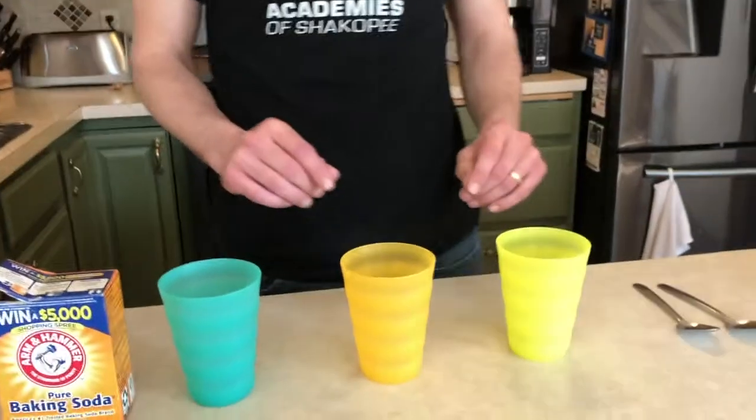Today we're going to talk about endothermic versus exothermic processes. And we're going to use some stuff that you might have around your house to think about those terms, endothermic and exothermic. So first I've got a few plastic cups out here.